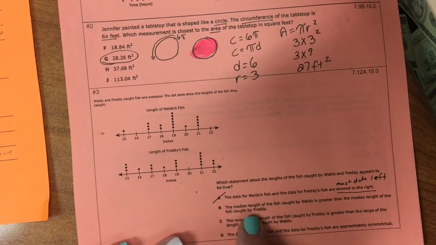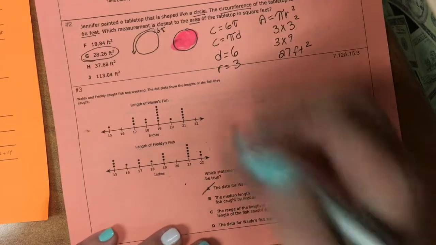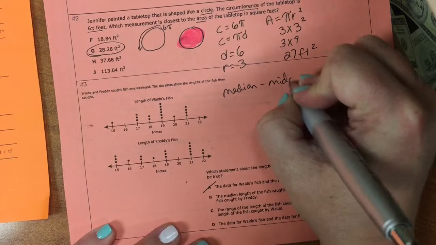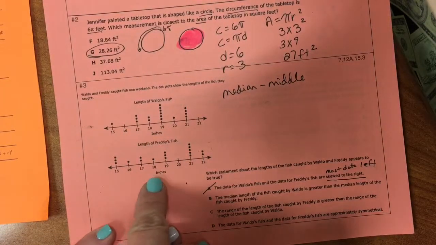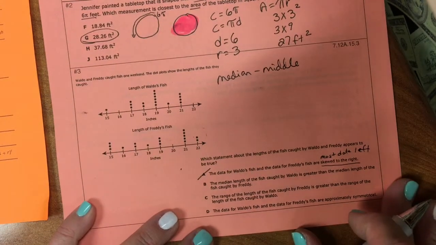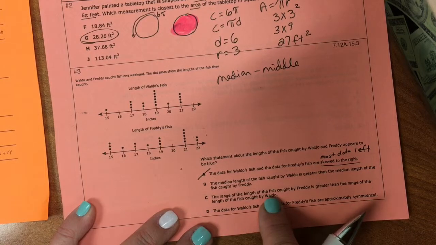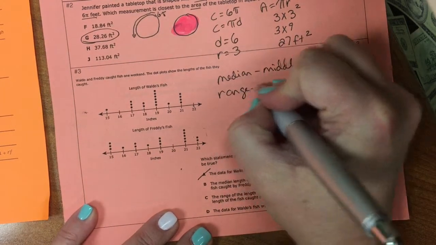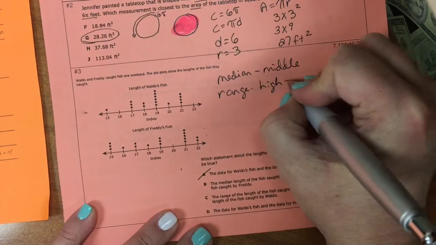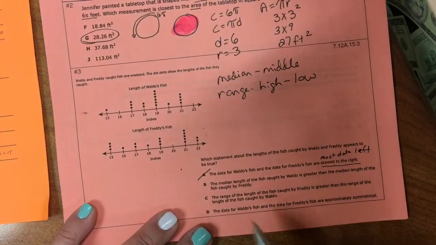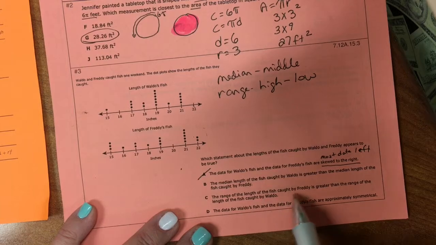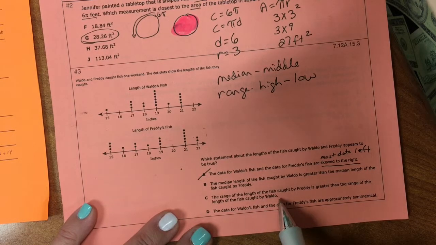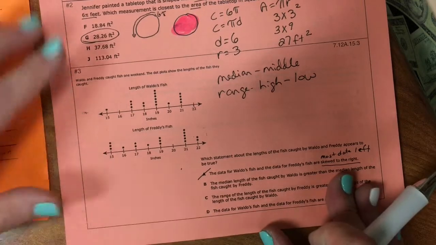All right, B is about the median. I'm going to come back to that because the median is the middle, and before I cross off all these points, I want to see about the other answer choices. Okay, C is about the range. Range is the high minus the low. The range of the length of the fish caught by Freddie is greater than the range of the length of the fish caught by Waldo. So I need to find the range for both of them.